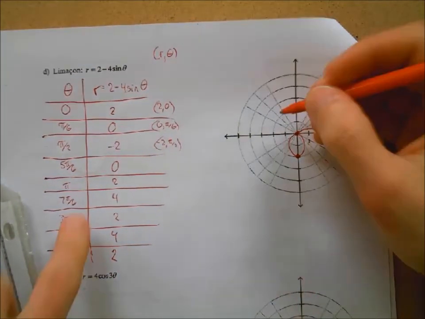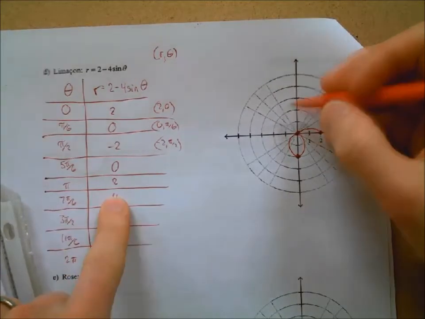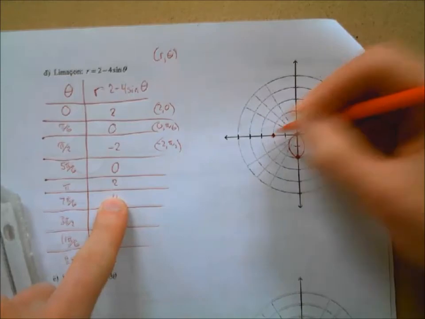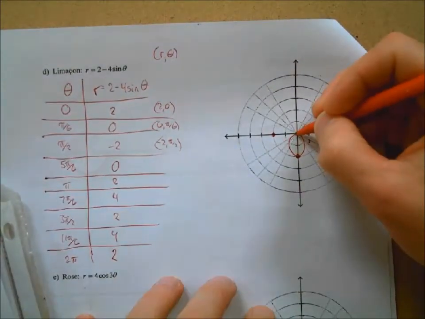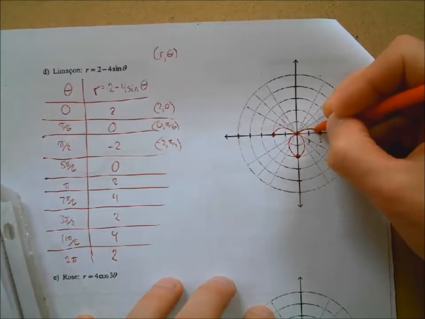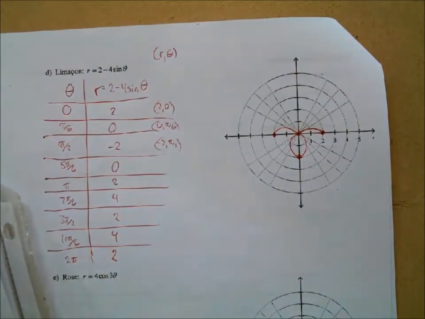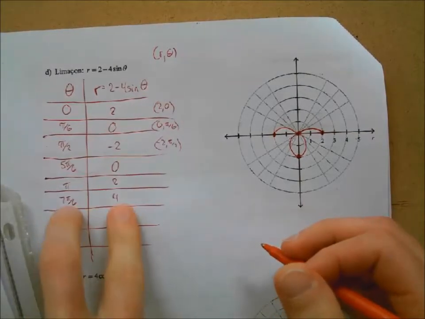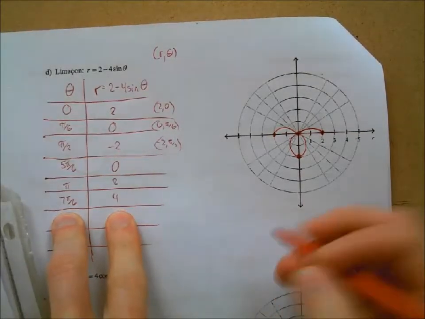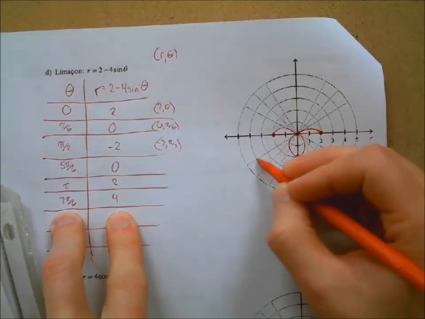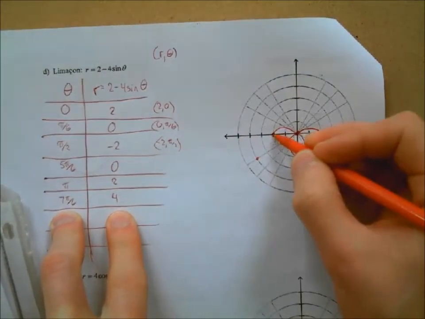All right. And then pi, 2. So pi, and then 2 towards the direction of pi, right there. And you hopefully see by symmetry now what we're going to do. We're going to do that same kind of arc over here that we had over here. And then that was pi, 2. So then 7 pi over 6, 4. So there's 7 pi over 6, and 1, 2, 3, 4. I might have curved too quick. And so again, we'll just curve around to that.